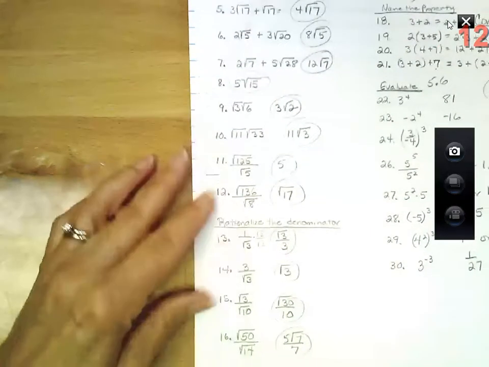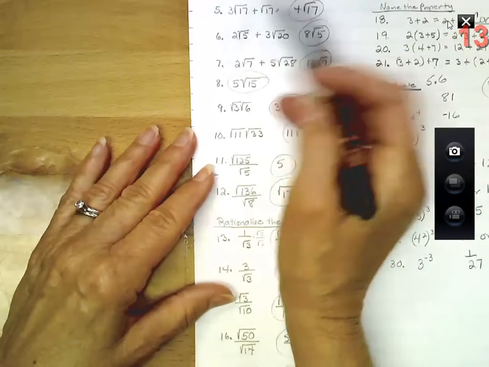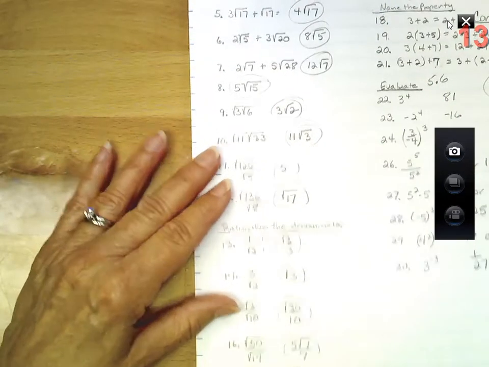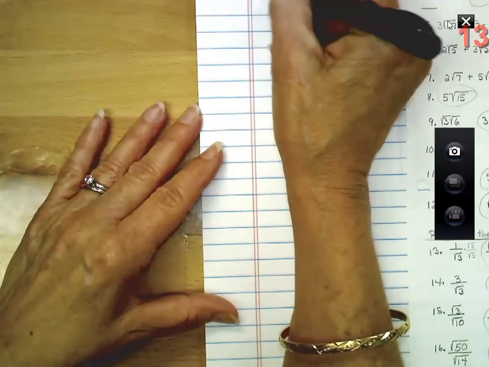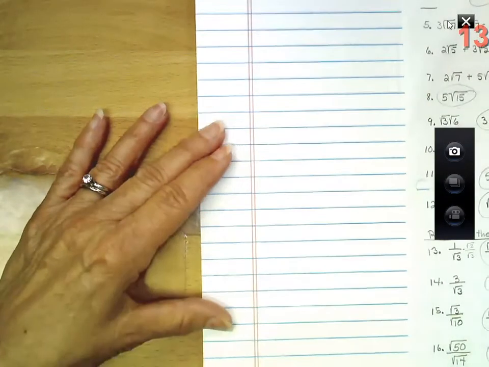Now on page 8 we did simplifying different radicals. When it says simplify, that means don't use your calculator. So we look for perfect squares.